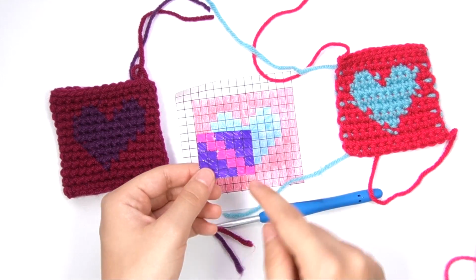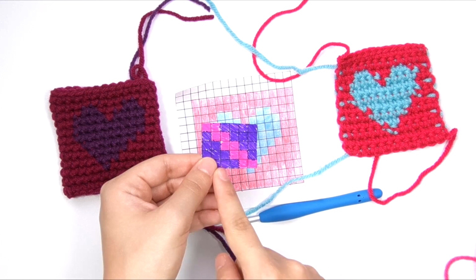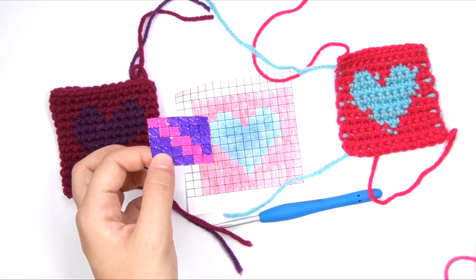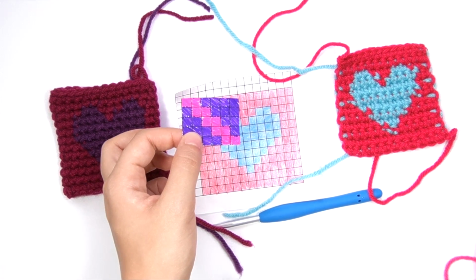So I'm going to show you how to read this little chart as a pattern repeat, and I'm going to show you how to crochet this design in the round and a few tips that I like to use when I'm doing tapestry crochet in the round.